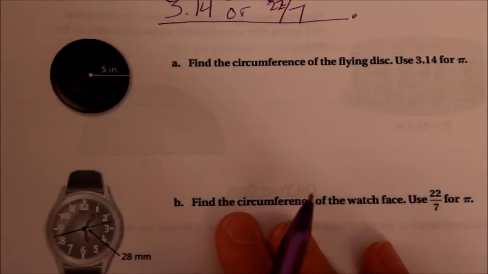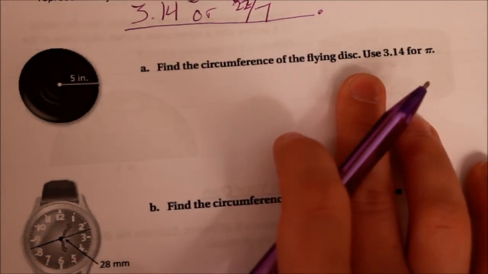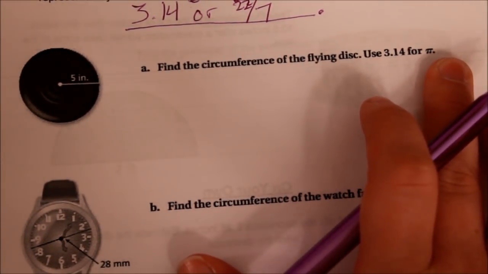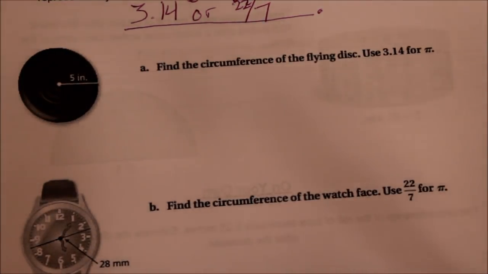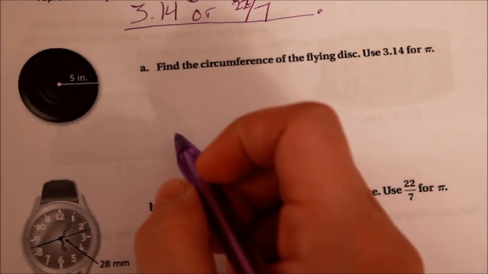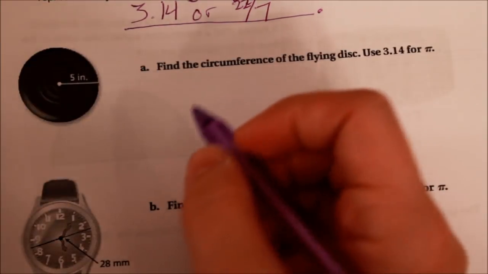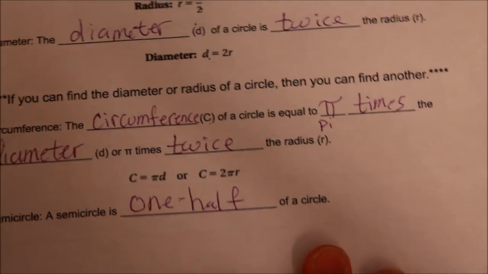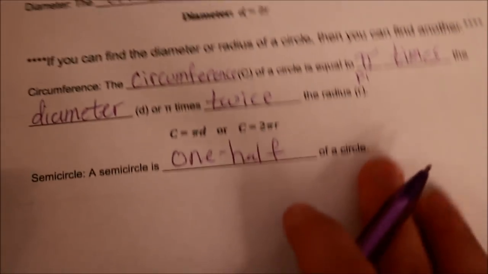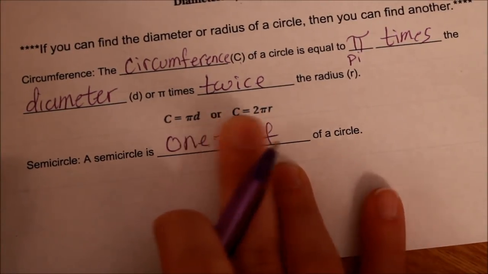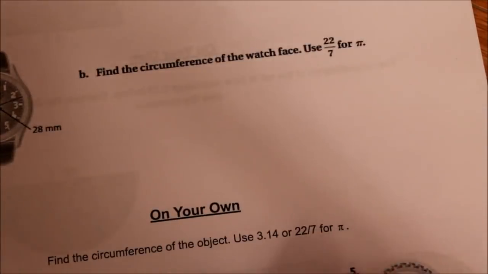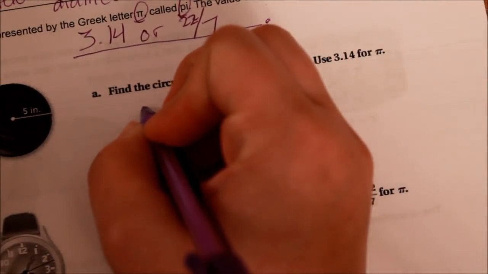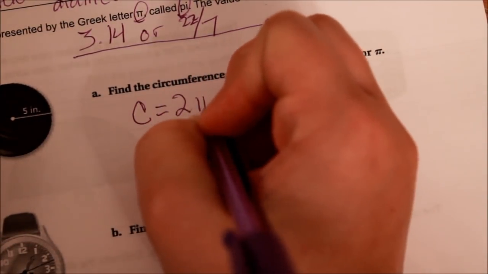So right here, find the circumference of the flying disc using 3.14 for pi. Alright, so what we're going to do here is we're going to use our diameter and our equation for circumference. If you need to turn back to it, you're going to flip back to the first page. The equation for circumference was pi times d, or 2 pi r. We were given the radius here, so I'm going to use the equation c equals 2 pi r.